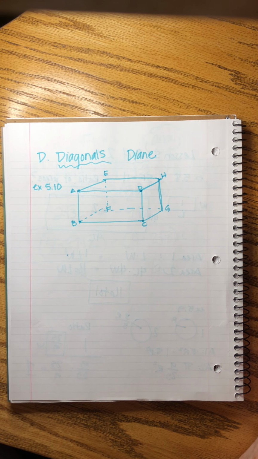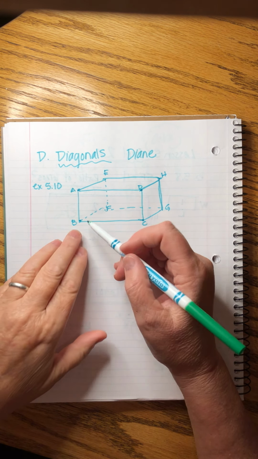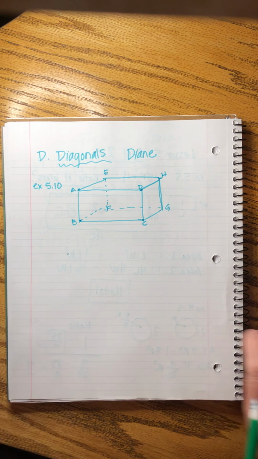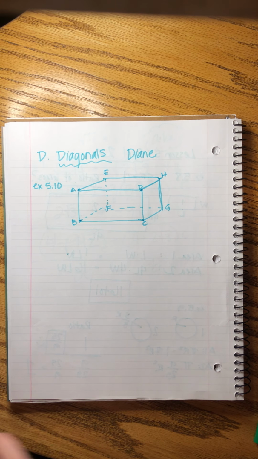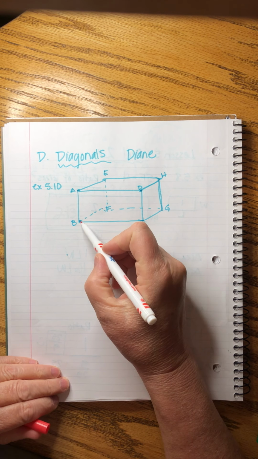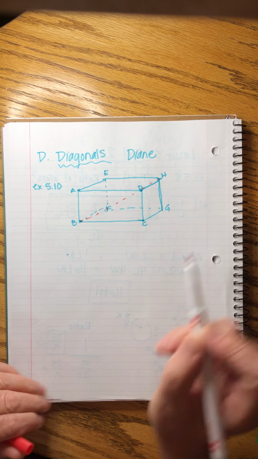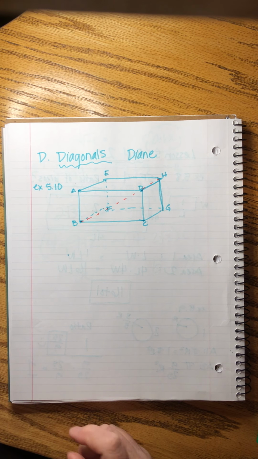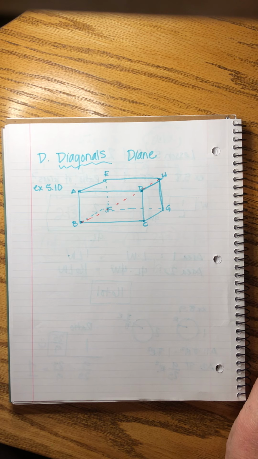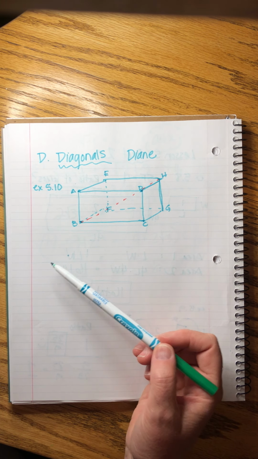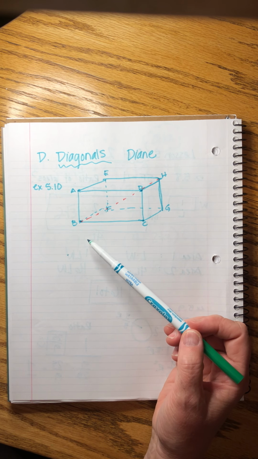We're looking for the diagonal that goes from B to H. I want to do it in a different color, just so that it stands out a little bit. We're going like this. That's what we're trying to find, is the diagonal of that. Find the length of the diagonal that connects corners B to H in the rectangular solid.